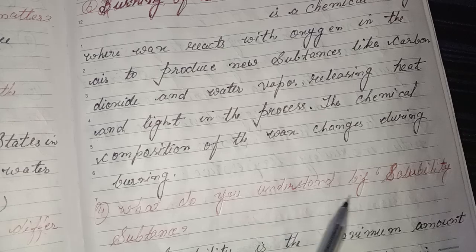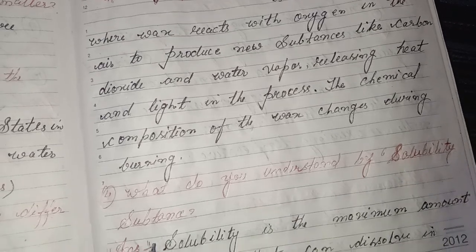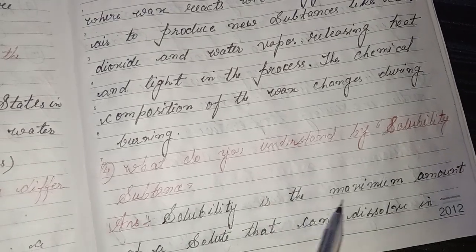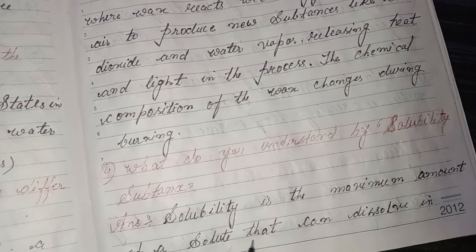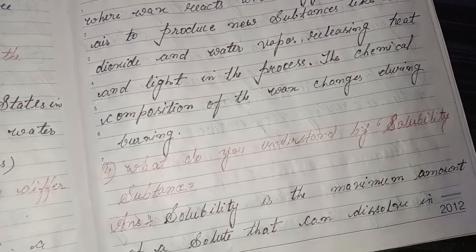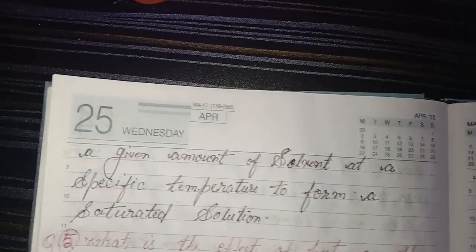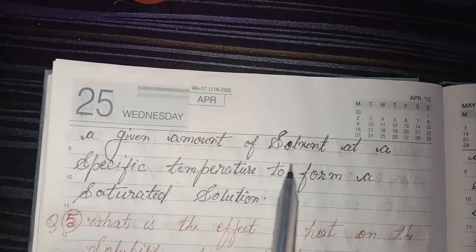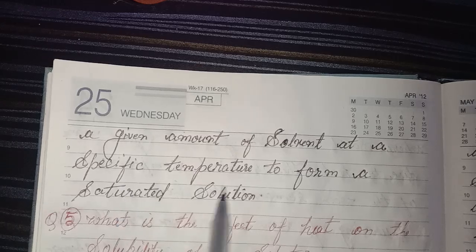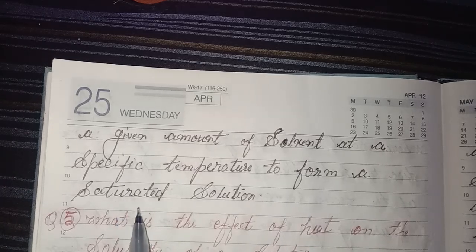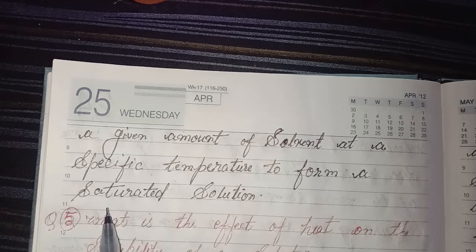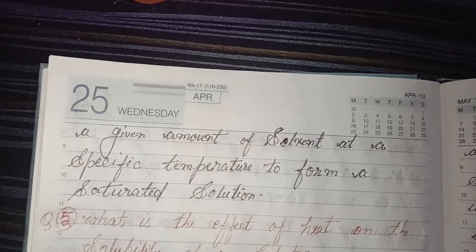Four, what do you understand by solubility of a substance? Answer: solubility is the maximum amount of a solute that can dissolve in a given amount of solvent at a specific temperature to form a saturated solution.